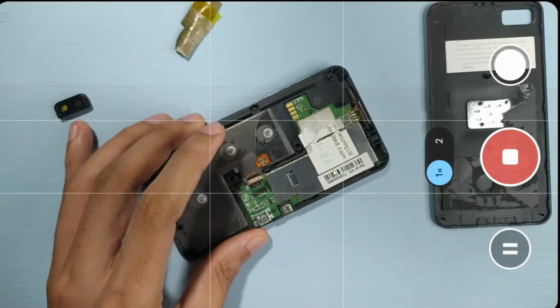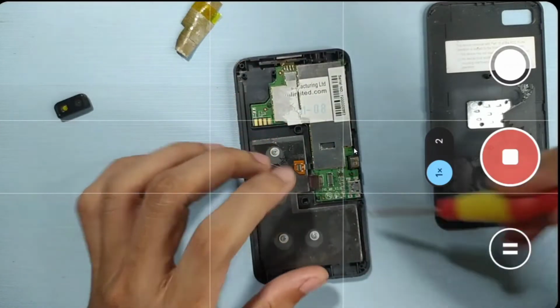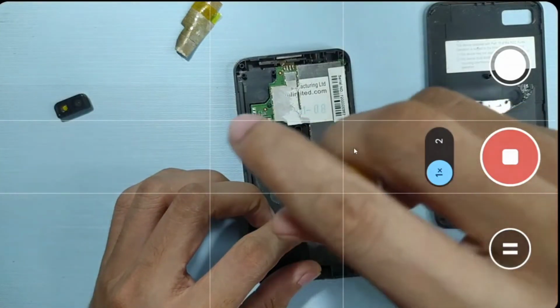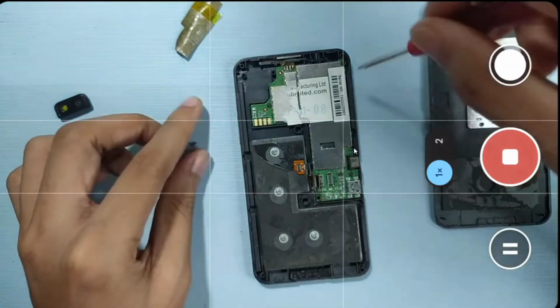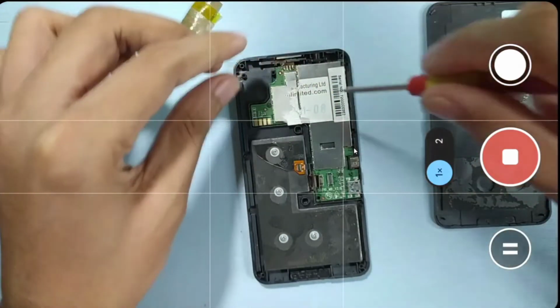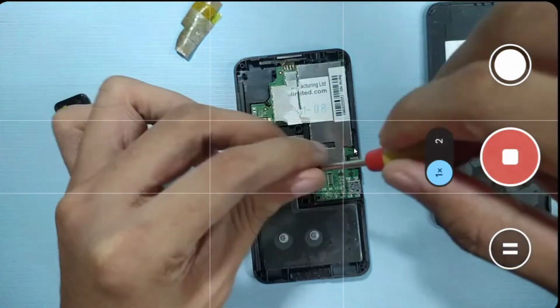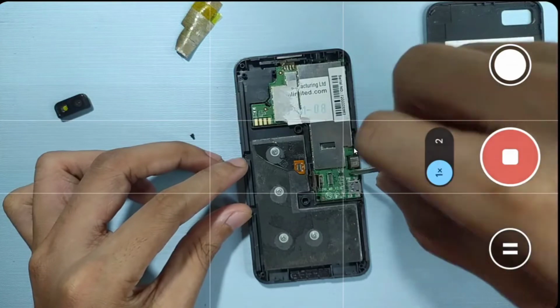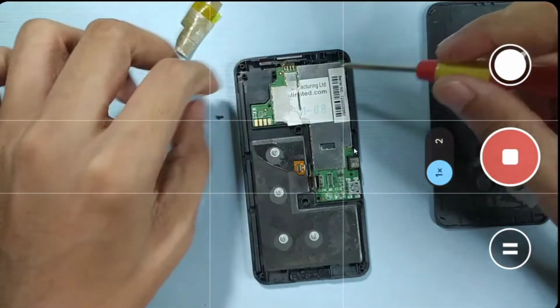So let's disassemble the device. We have already unplugged the ribbon cable here, and we have 4 Phillips screws here. 1, 2, 3, 4. So we have 4 Phillips screws, and all are the same size. There's no difference.